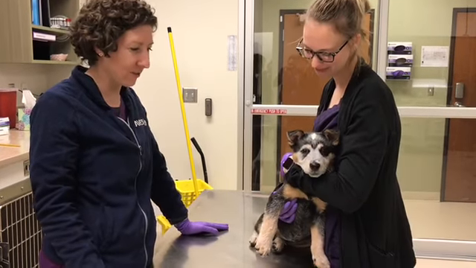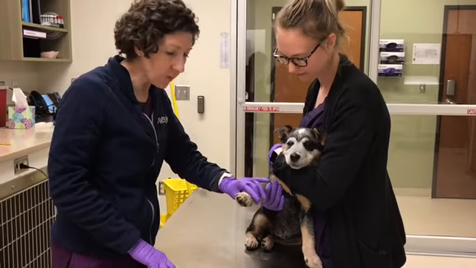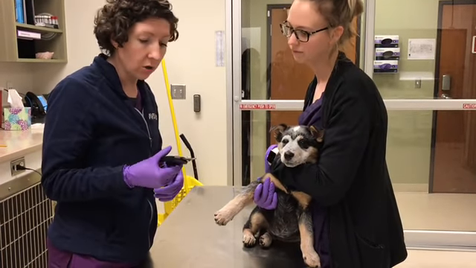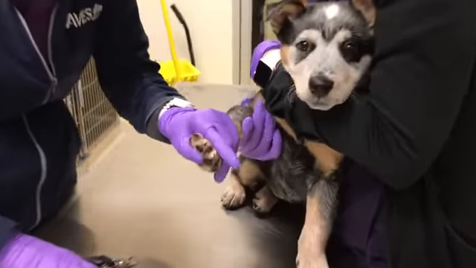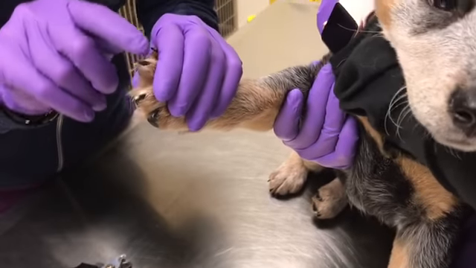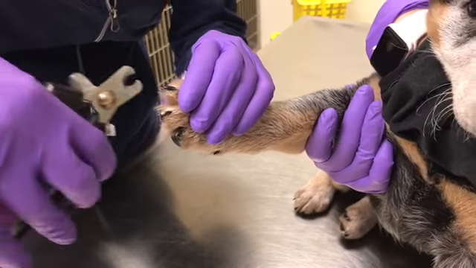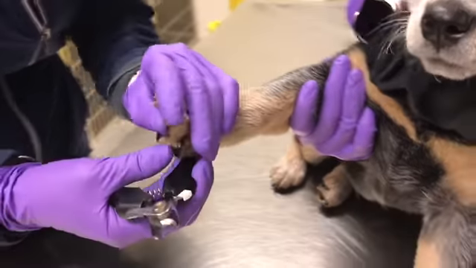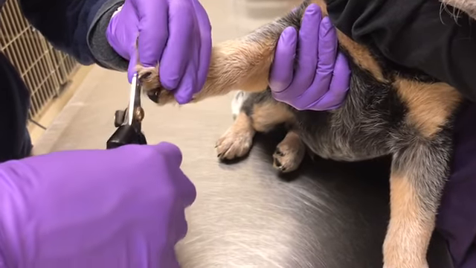Okay, so today we're going to trim this puppy's toenails. Lauren is going to hold his leg out for me. These are small toenail clippers. You can see pretty easily where the nail curves out at the end. If you just clip that edge that's hanging over, you're pretty much guaranteed you're not going to quick the animal.